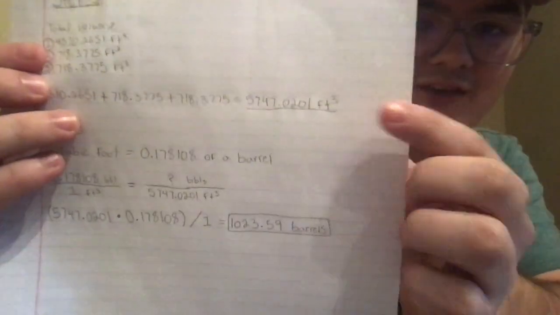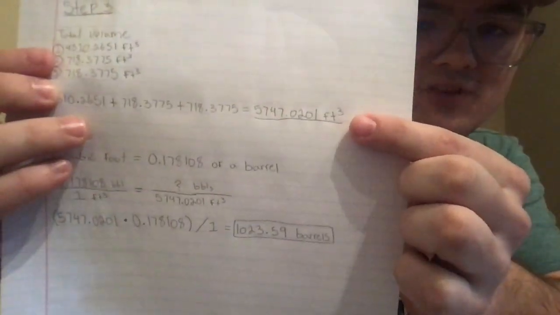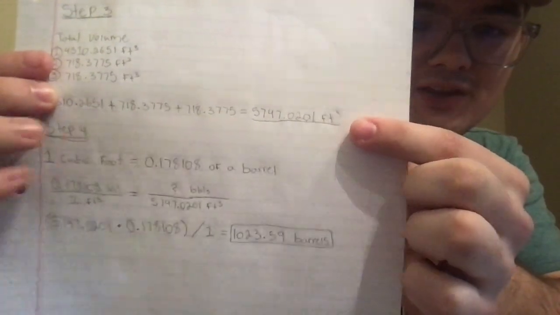So we get 5,747.0201 feet cubed. And then finally, our last step is to convert our new volume that we have for the entire tank itself, and we take that, but wait, it's not in barrels.